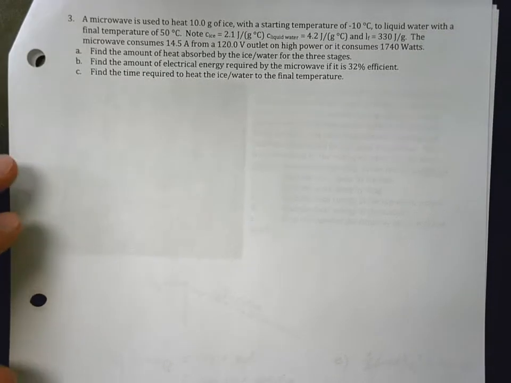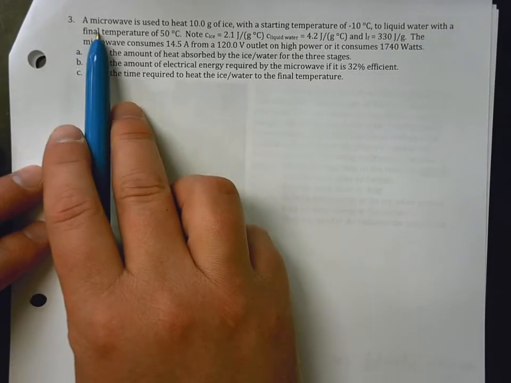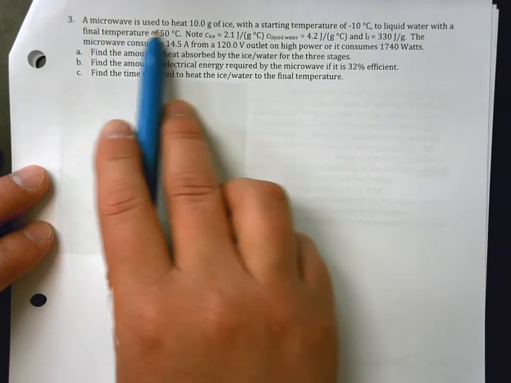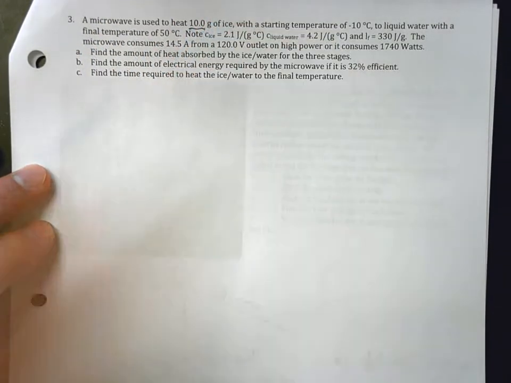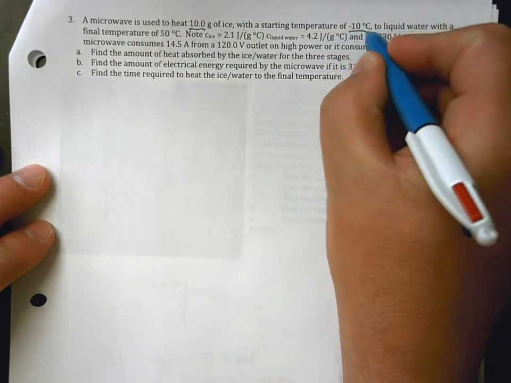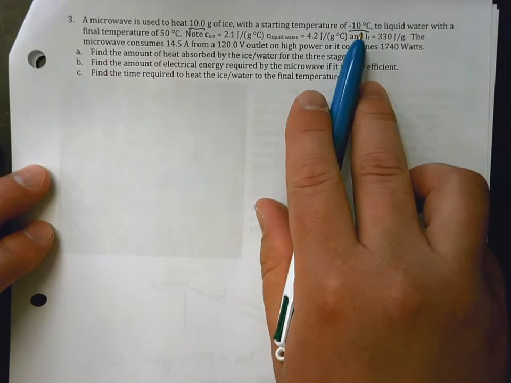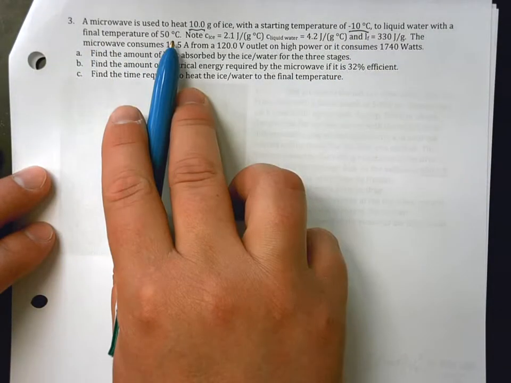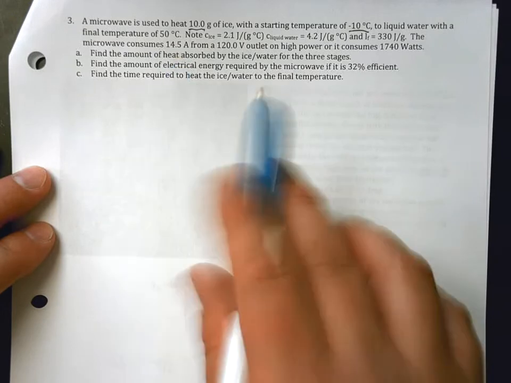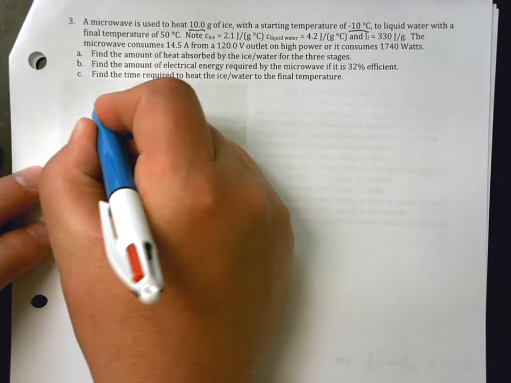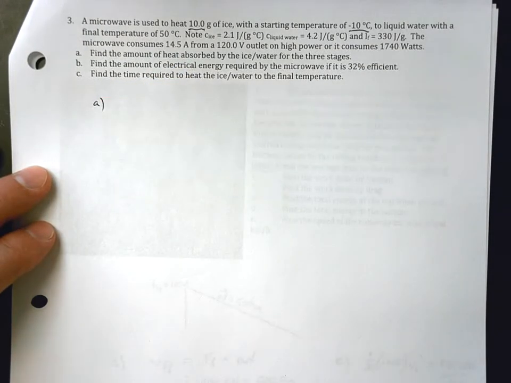Second last video. This is still the inquiry section of the energy test. A microwave is used to heat 10 grams of ice, starting with a temperature of -10. So we've got to go -10 to 0, and then to a final temperature of 50. We have to do them individually. Some of you are thinking we can do it -10 to +50.